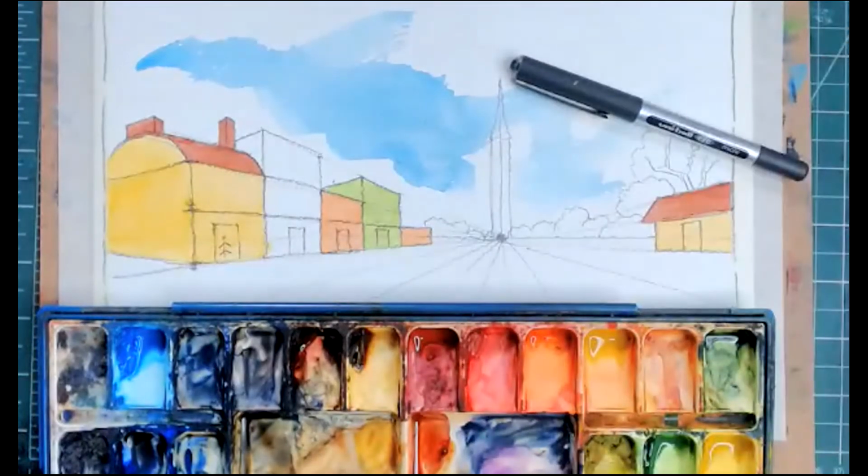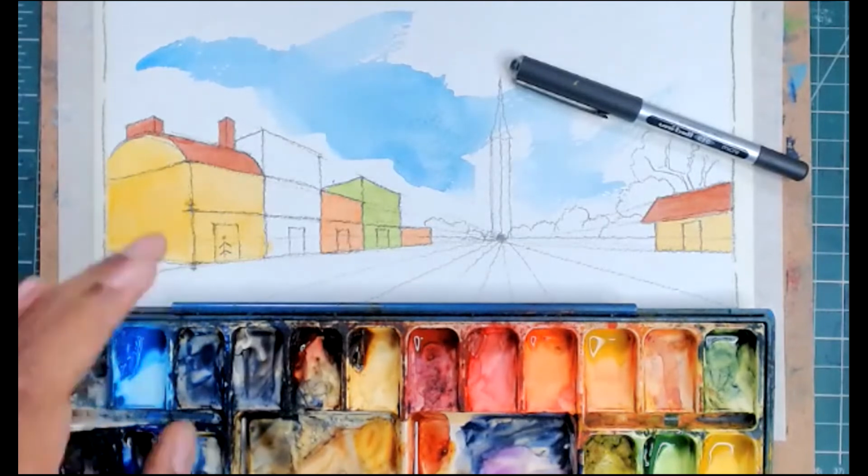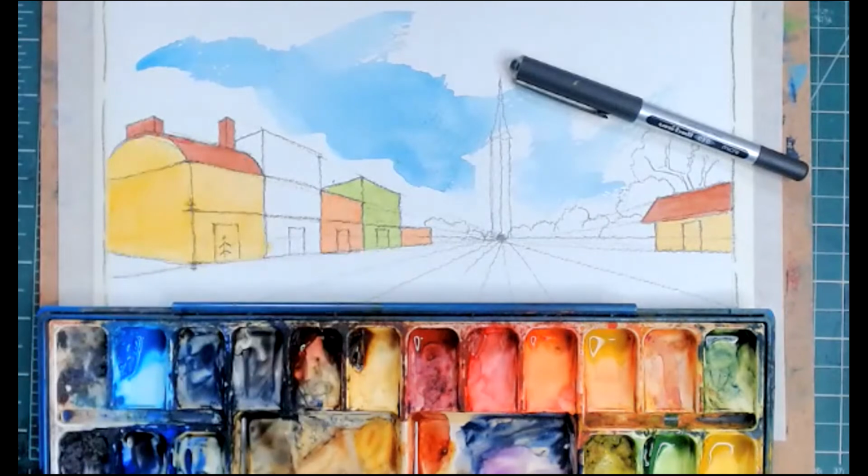So we will make lines after the pencil. We'll make lines with that Uniball pen. Then after that we'll fill colors. So let me know once you fill this, then we'll start with the shadow colors.